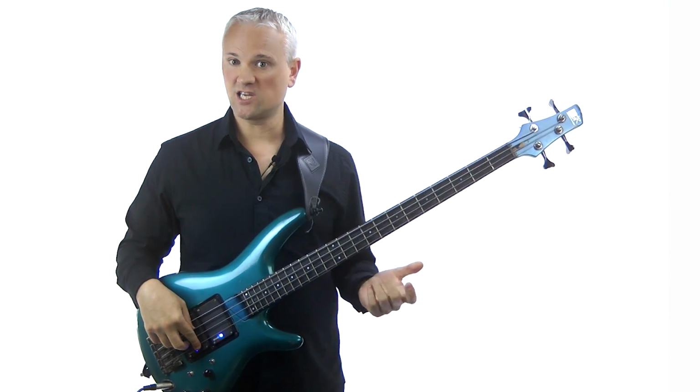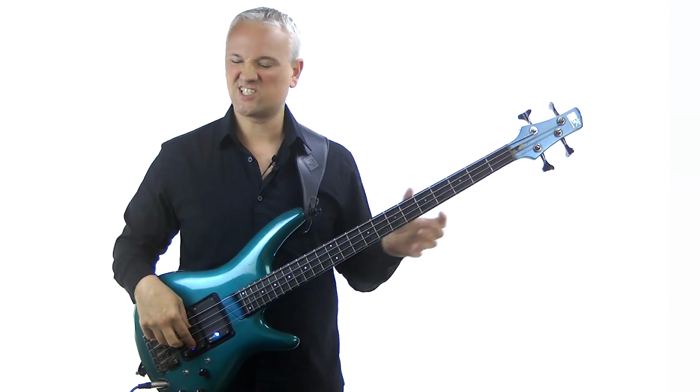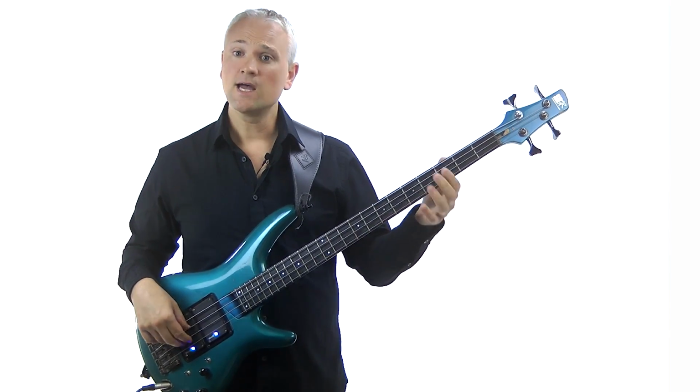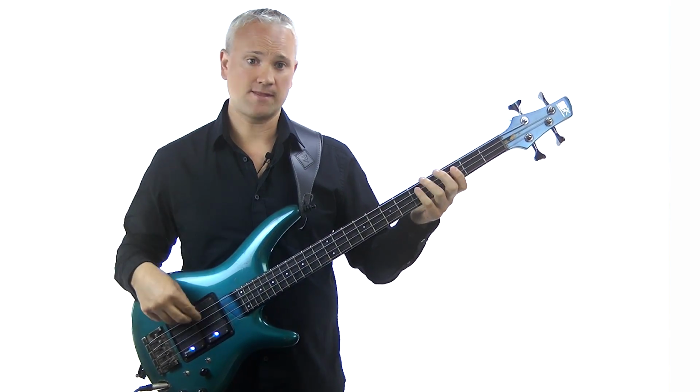So we're in the key of C, kind of. We're implying a C7 chord. Don't worry about that yet. We'll look at that later. And the first little segment sounds like this.